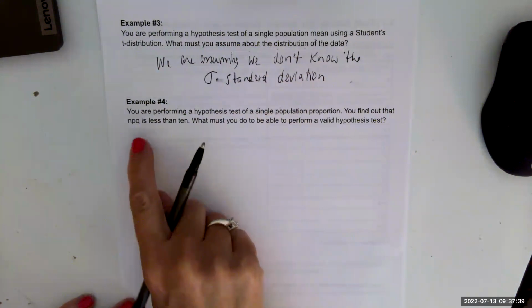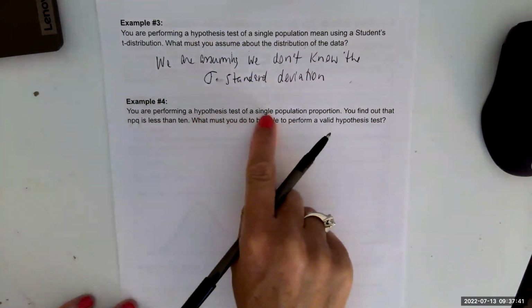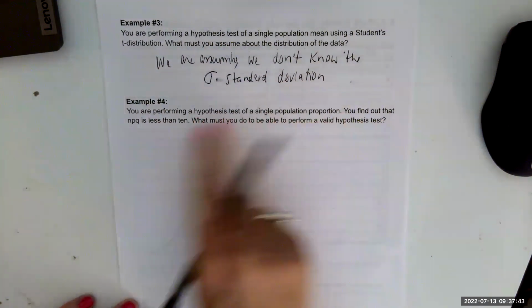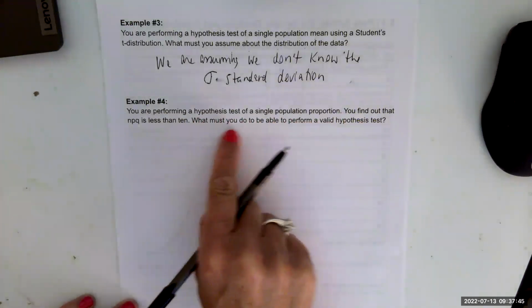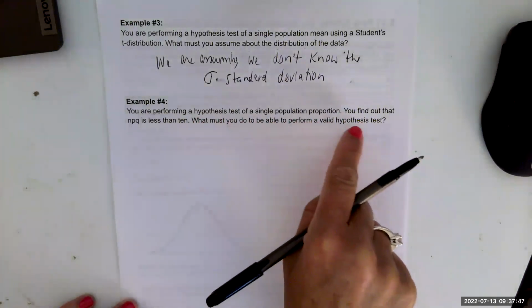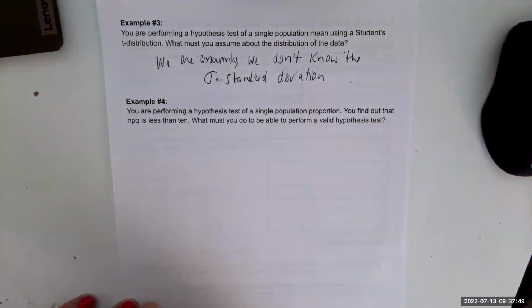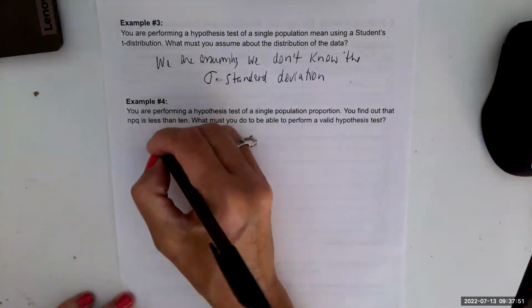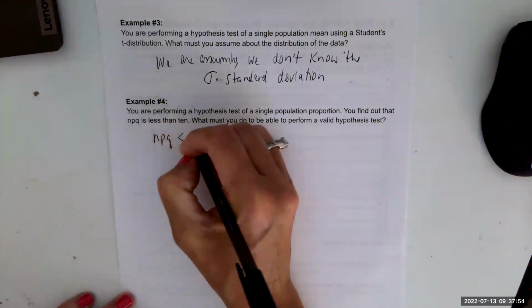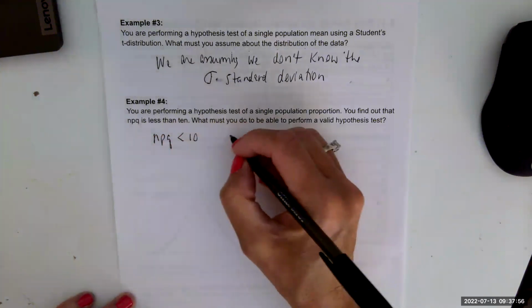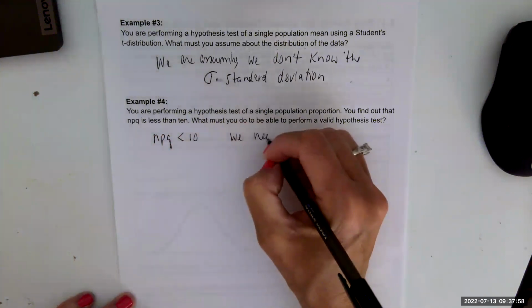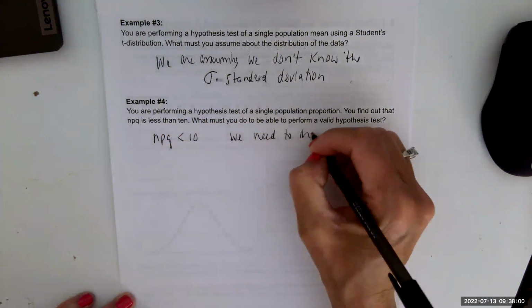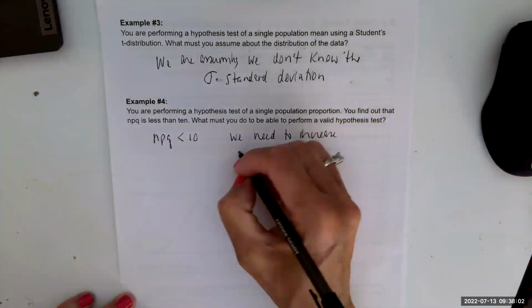Example 4. You're performing a hypothesis test of a single population proportion. You find out that NPQ is less than 10. What must you do to be able to perform a valid hypothesis test? So NPQ less than 10, we need to increase our sample size.